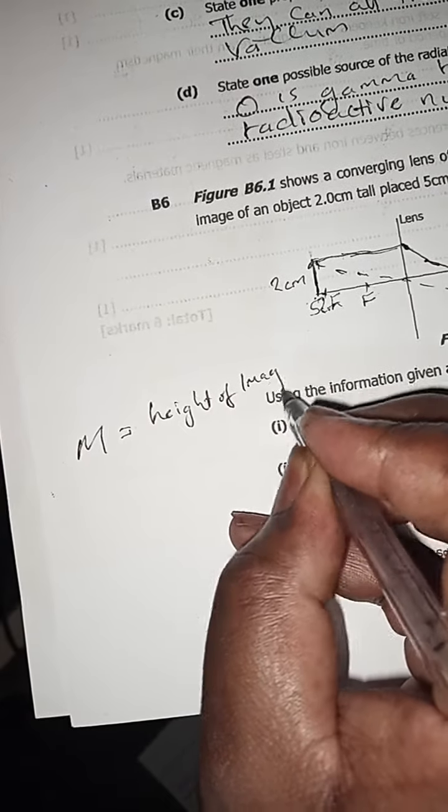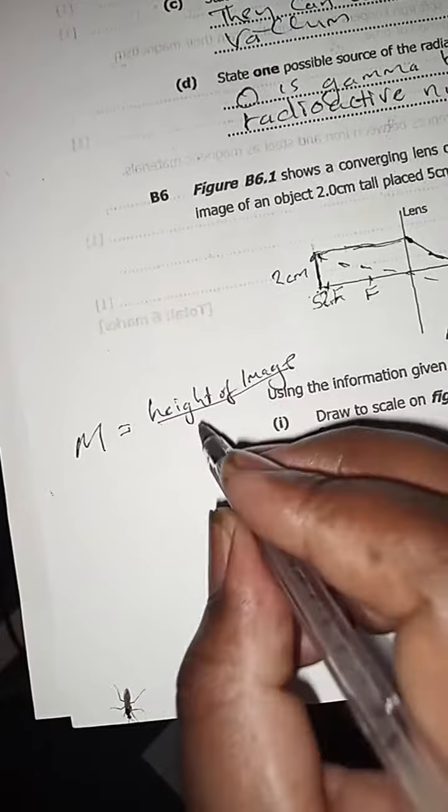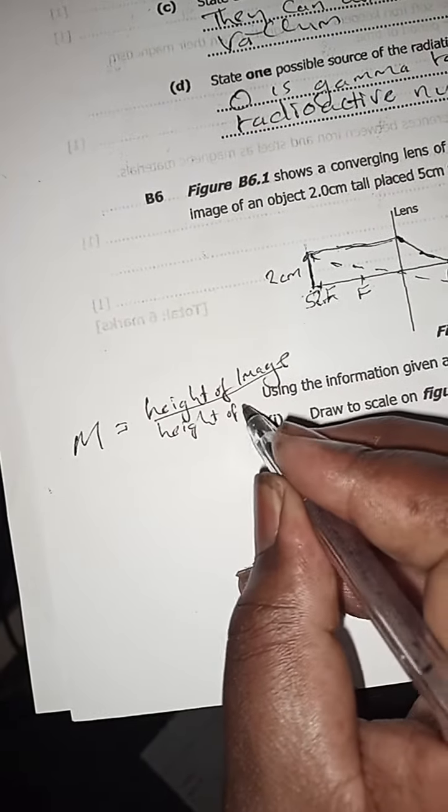C, calculate the magnification of the image. So magnification, just represented by M, is equal to the height of image over the height of object.